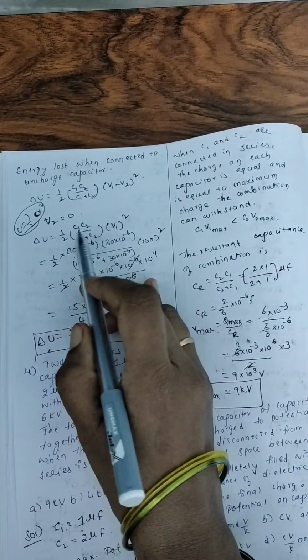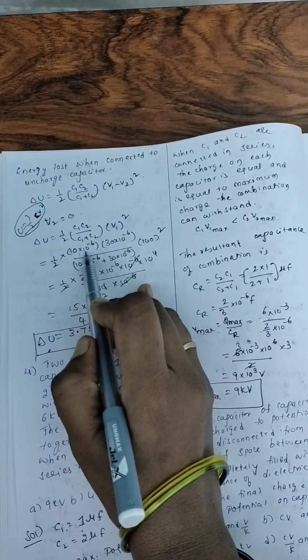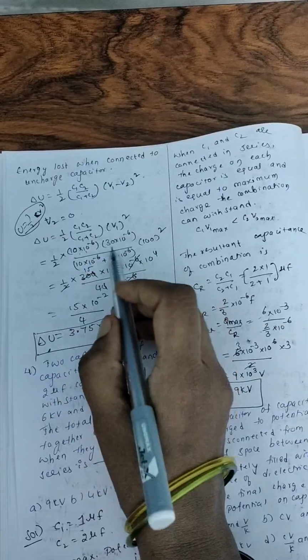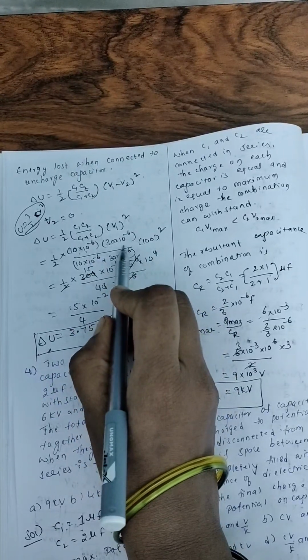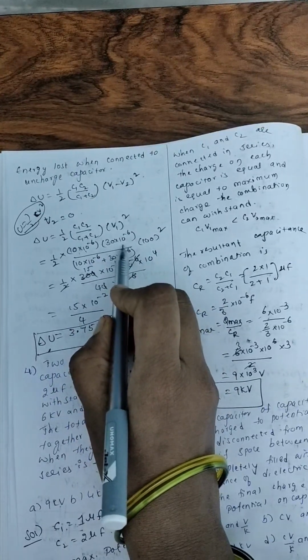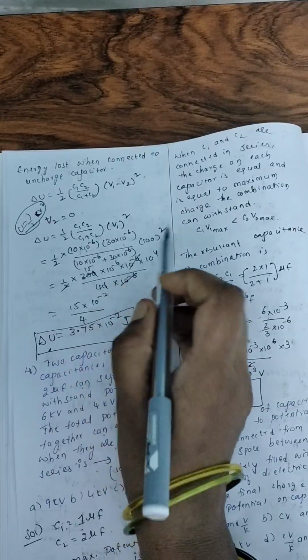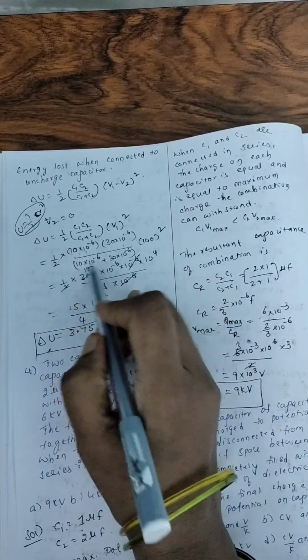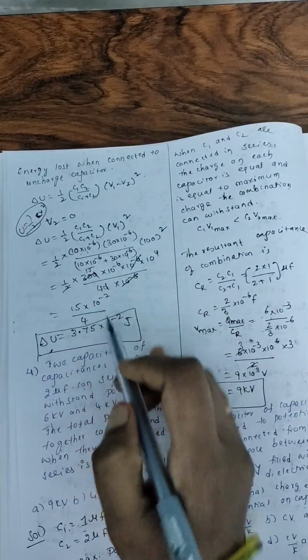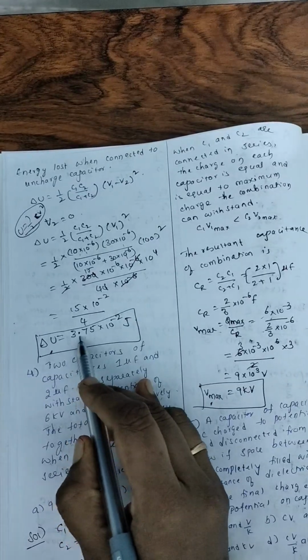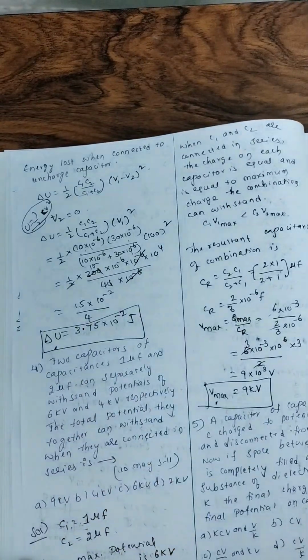Now substitute all values. C1 is 10 into 10 to the power of minus 6, C2 is 30 into 10 to the power of minus 6. 10 to the power of minus 6 means micro. Now 100 square by C1 C2. If you simplify, you will get 3.75 into 10 to the power of minus 2 joules.